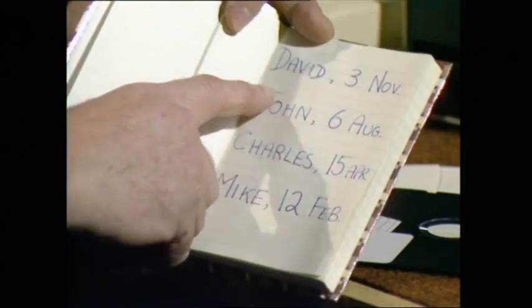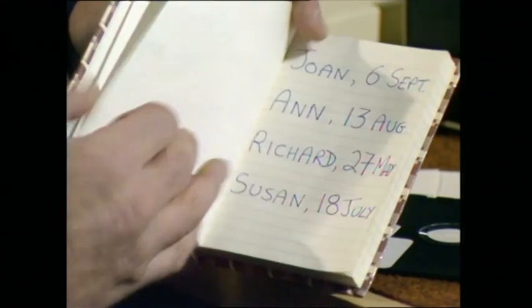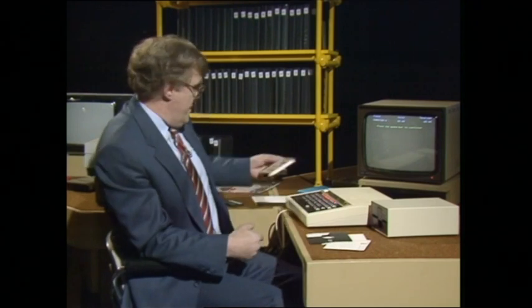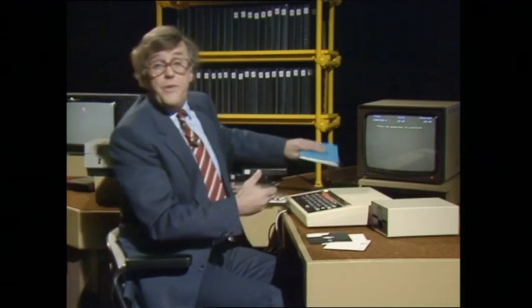Let me show you the difference with our birthday book. If I were going through my book, I'd have to go through sequentially, looking at every name in turn, one after the other, or every birth date. It's very slow, and it's rather like using tape. Much more likely, I wouldn't use that at all. I'd buy a book with an index in it.